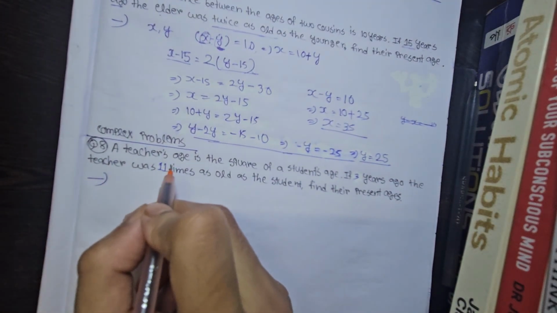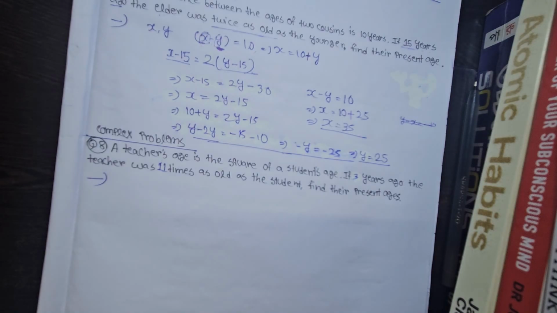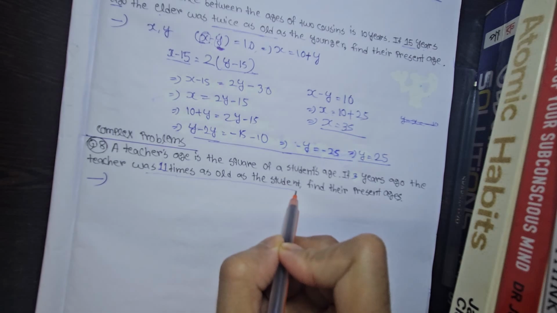Now next we'll solve a complex problem. It is just a single complex problem in this video: a teacher's age is the square of the student's age. If 3 years ago the teacher was 11 times as old as the student, find their present age.